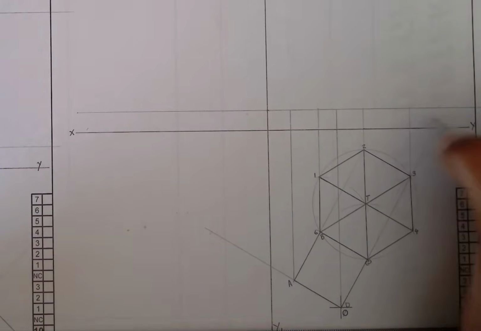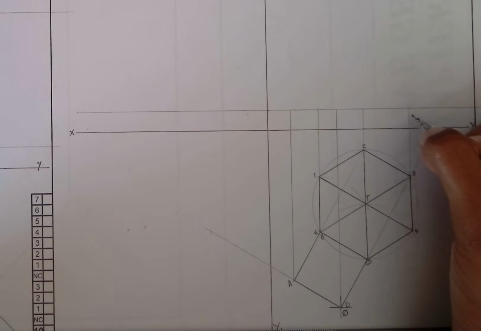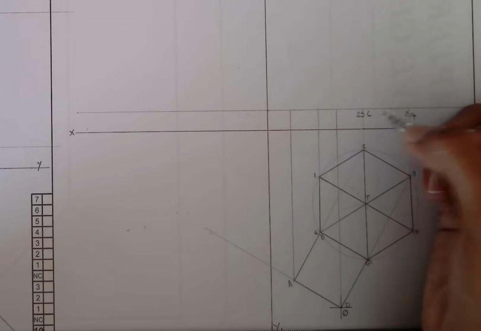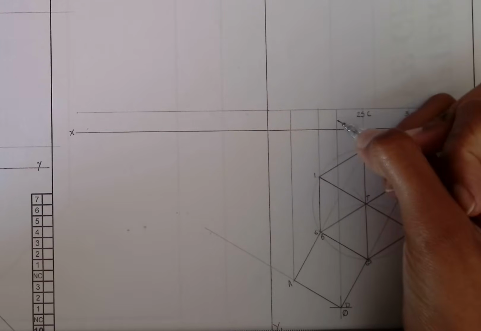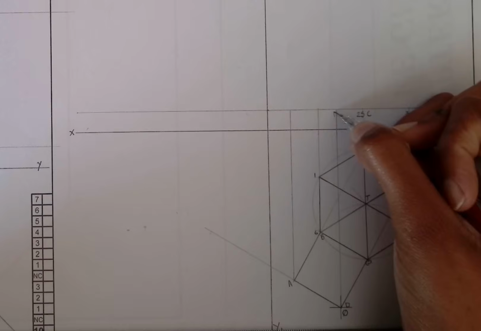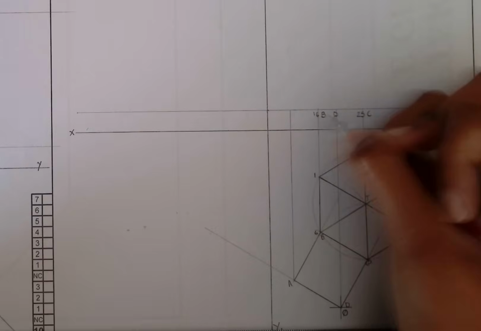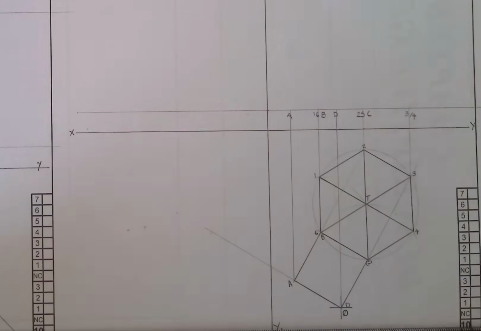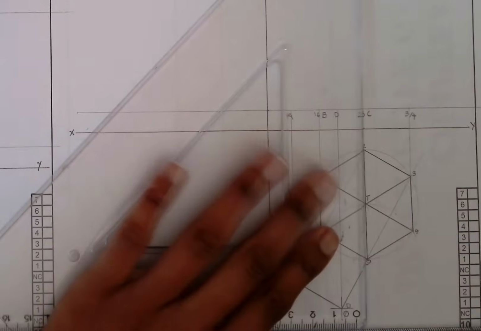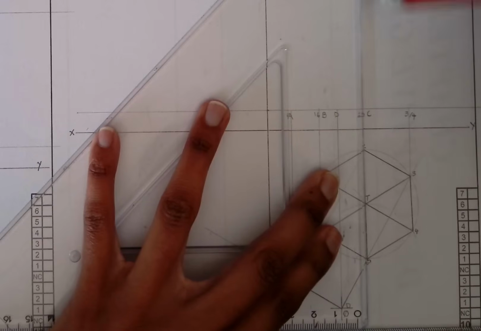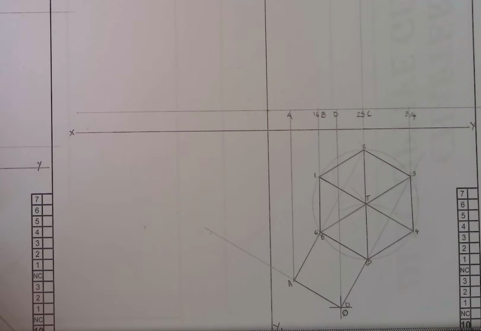Let me label them. So we're going to have 3 and 4, 2, 5, and C. And then here we have point D. Then you're going to have 1, 6, and B. Then we have point A. So it means that point T is in the middle here, but at the top. Because remember, it's a pyramid.